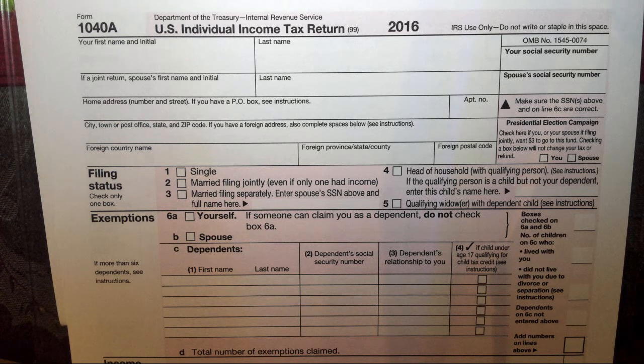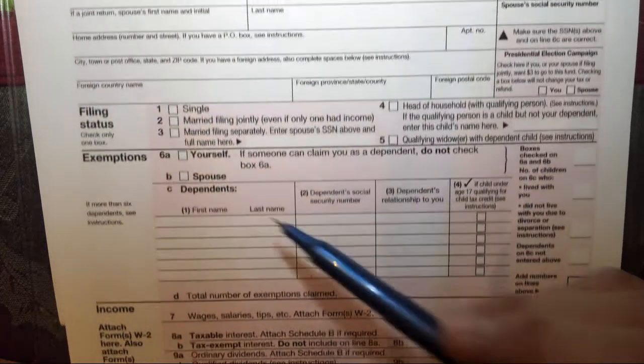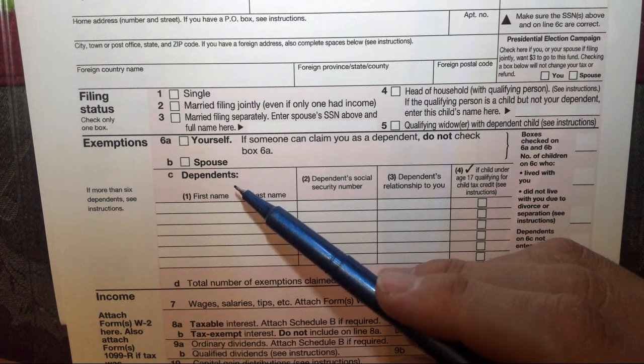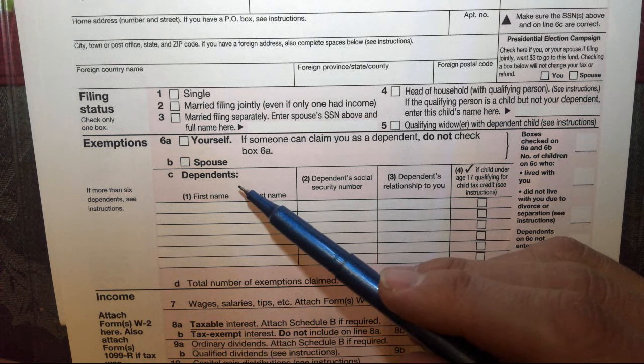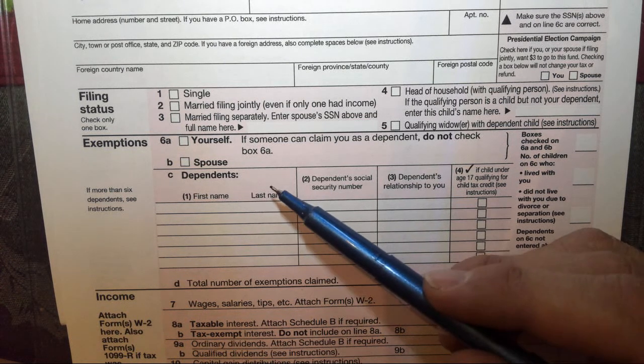But as your life becomes more fulfilling, more complicated, so do the tax returns. So, for example, what if you have children? Well, you can no longer use the 1040EZ. The 1040A does have a spot right here where you can put in your dependents. And a dependent could also be an elderly parent that you're caring for.